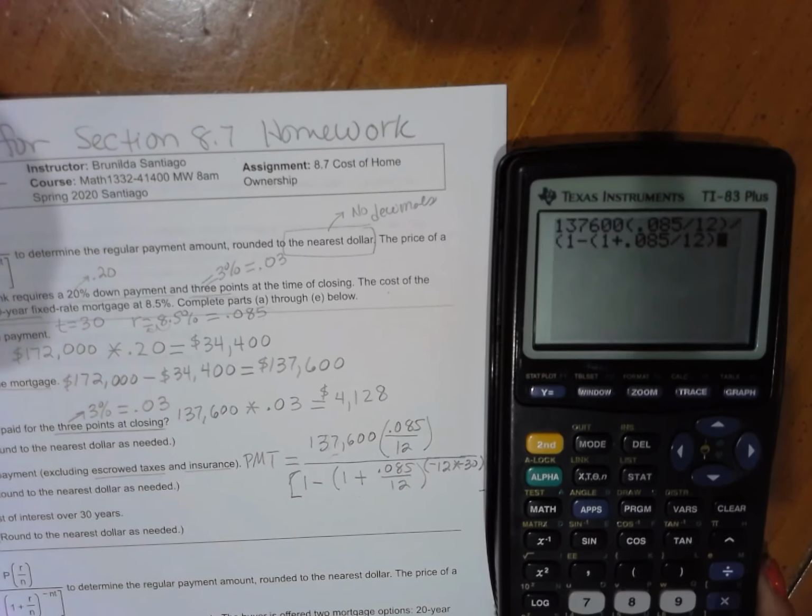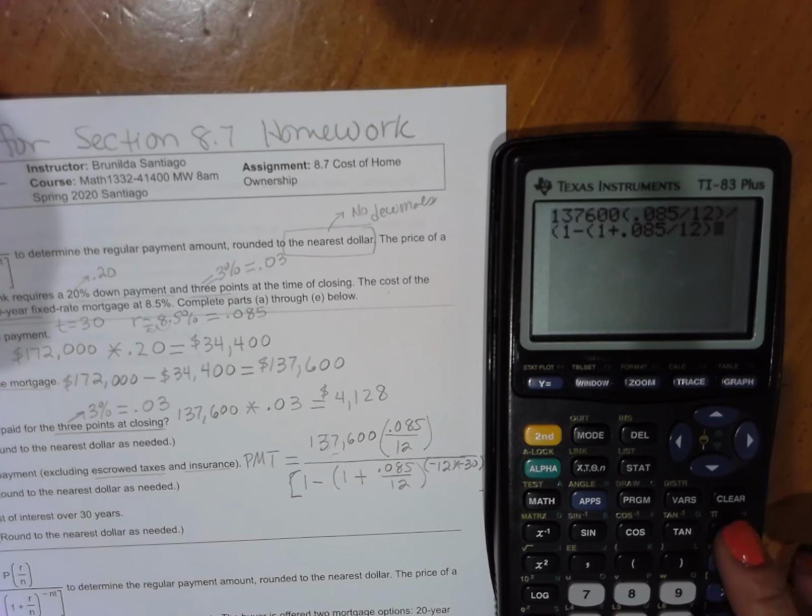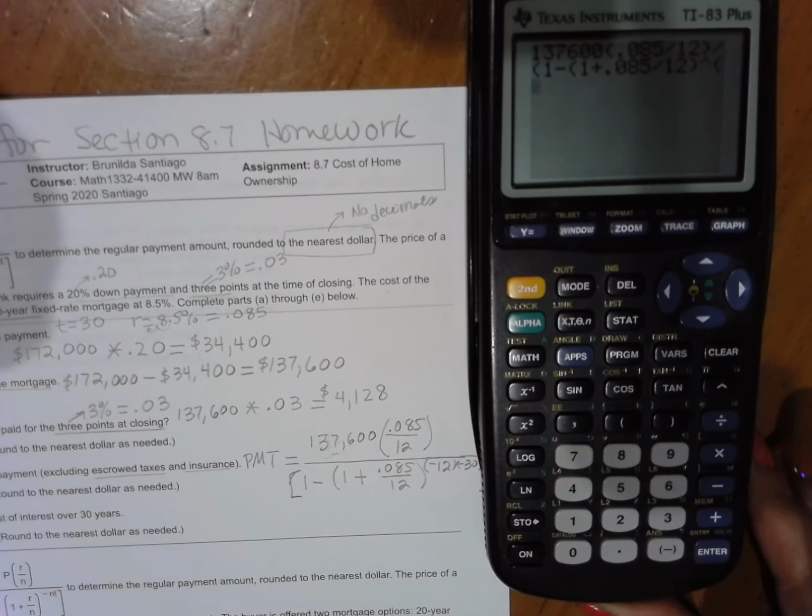Then you are raising this to open parentheses. You're going to use the negative sign. Remember that is the one in parentheses.